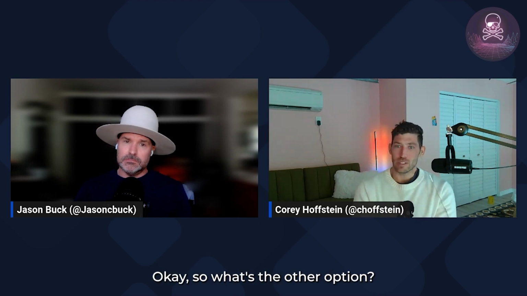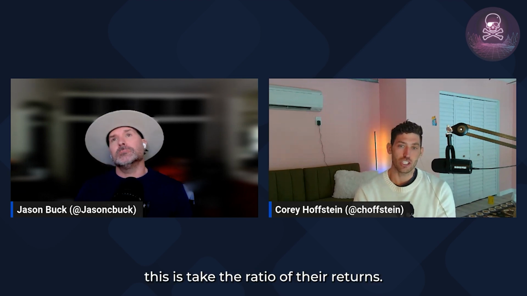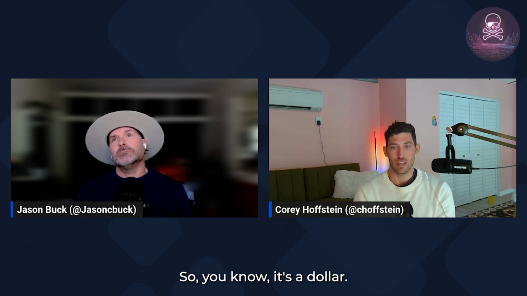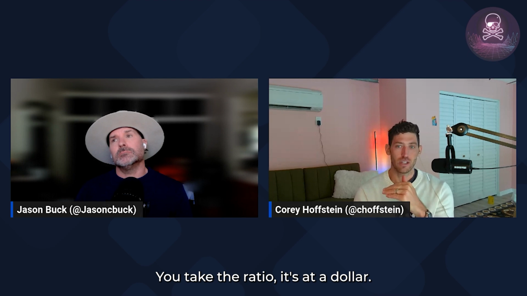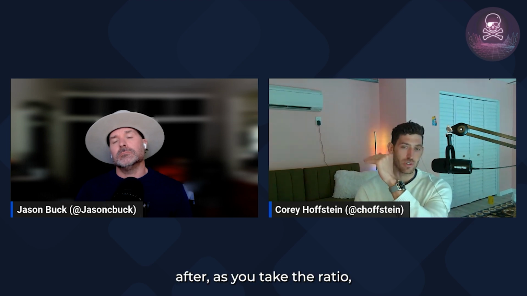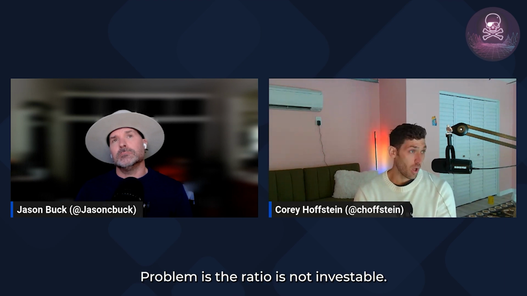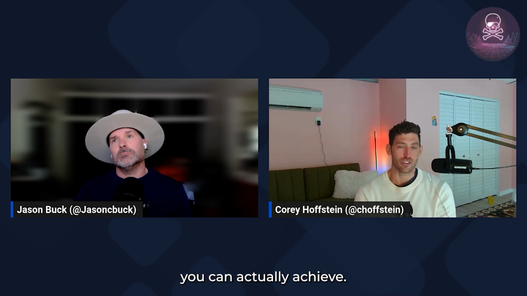Okay. So what's the other option? Some other options I could throw out there. You could take the ratio. One way to solve this is take the ratio of their returns. So, they both start at $1. You take the ratio. It's at $1. The portfolio goes to 2. The underlying's $1. Great, that jumps up. And then every day after, as you take the ratio, it becomes a flat line. So the ratio shows the relative return. The problem is the ratio is not investable. That's not a return stream you can actually achieve.